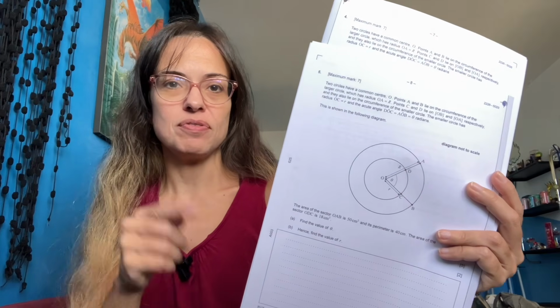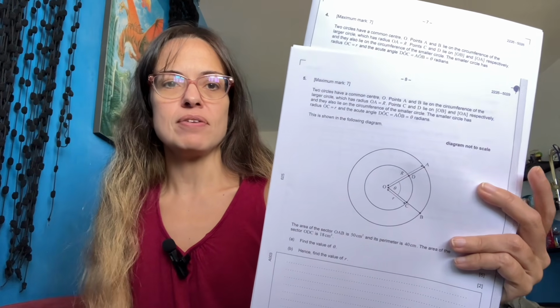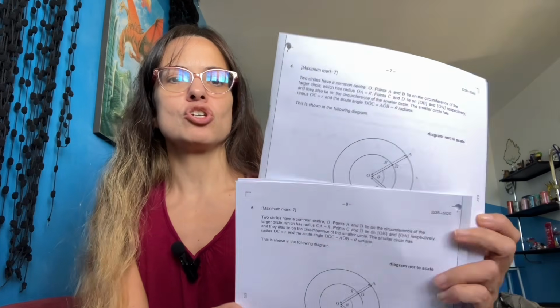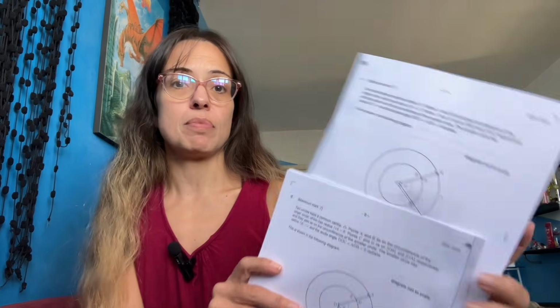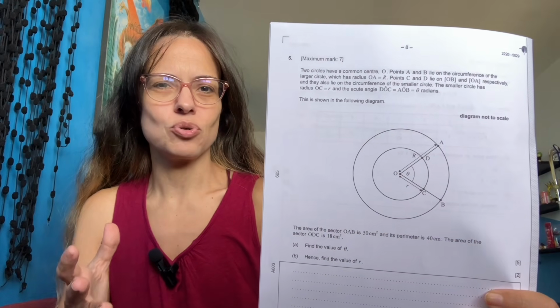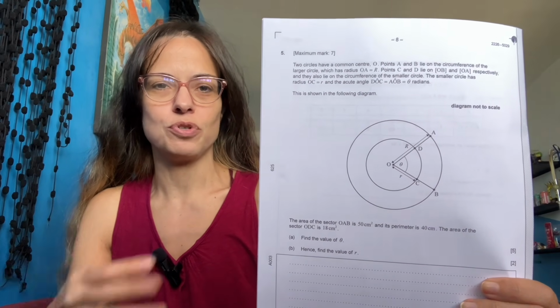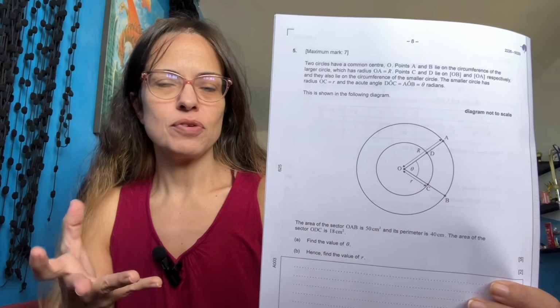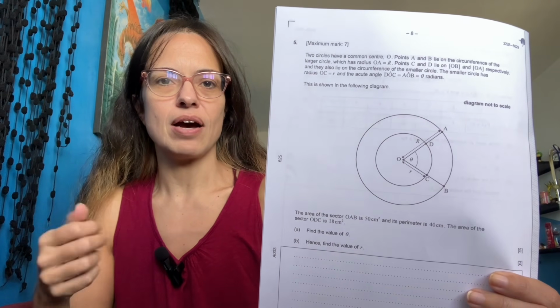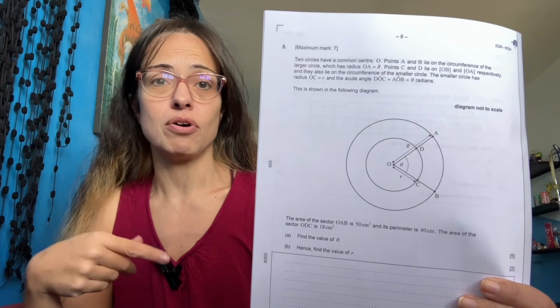Today we're going to be solving this question. It was question 5 in the AASL exam from last month, and the same question also appears in the high-level exam as question 4. Here this question is trying to be a little extra by having two different circles with two different radius. But the point of the question is that you don't know the radius, you don't know the angle, and you have the area and the perimeter of a sector.